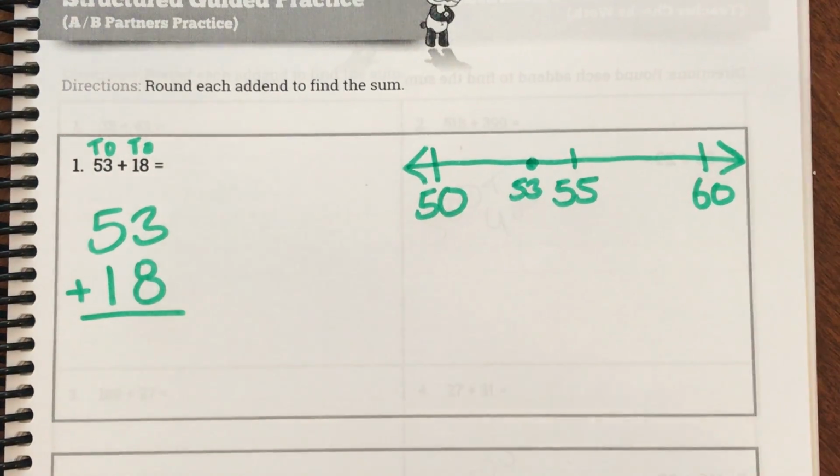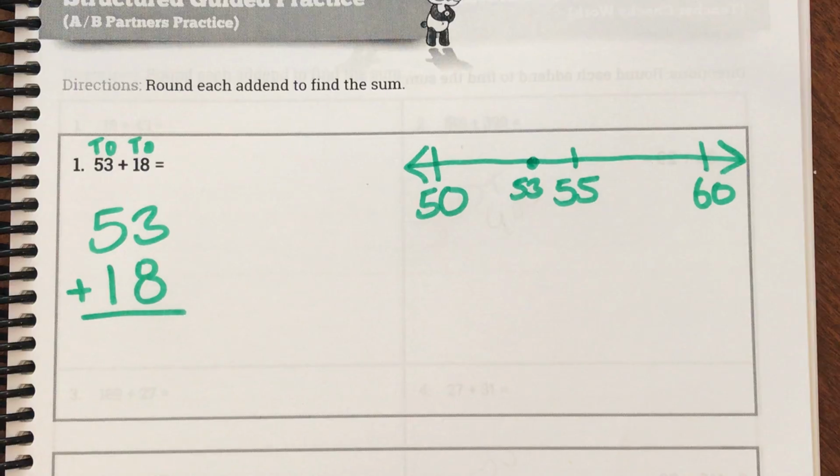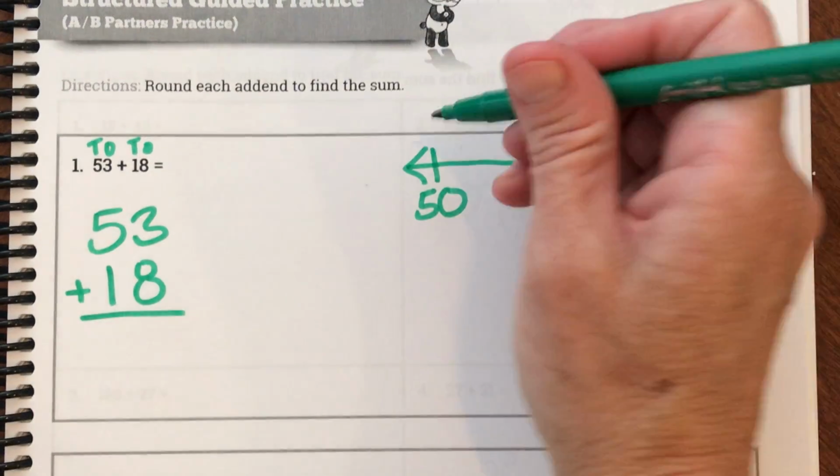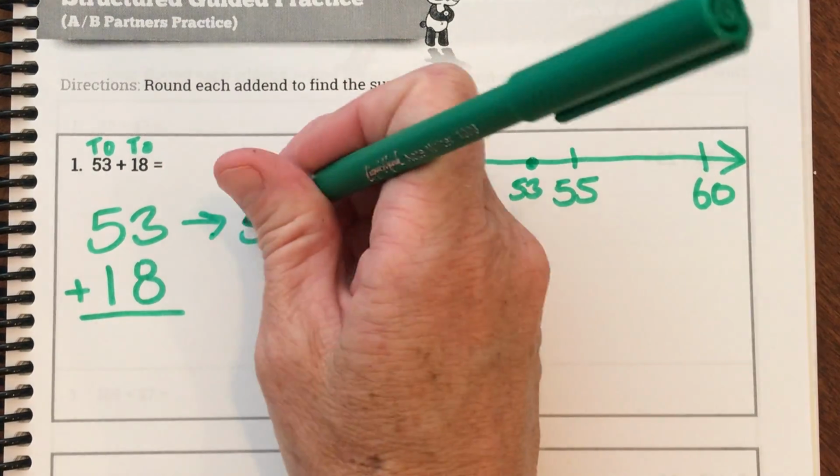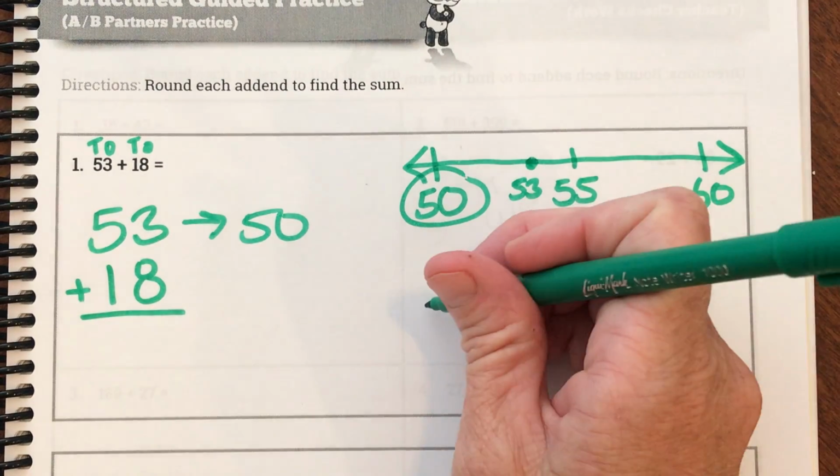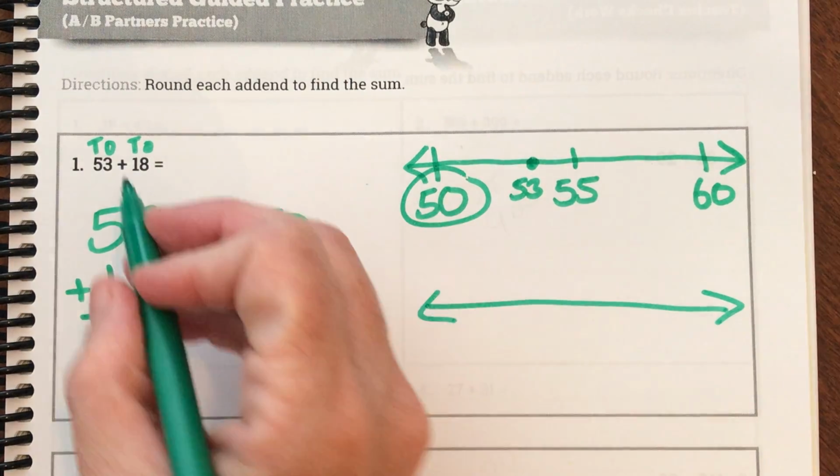Okay, so I want you to ask yourselves, what is it closer to? Is it closer to the 50 or is it closer to the 60? Which one is it closer to? I think that it's closer to the 50. It's very close to the 50 and very far from the 60. So I'm going to round it to the 50. So 53 becomes 50.